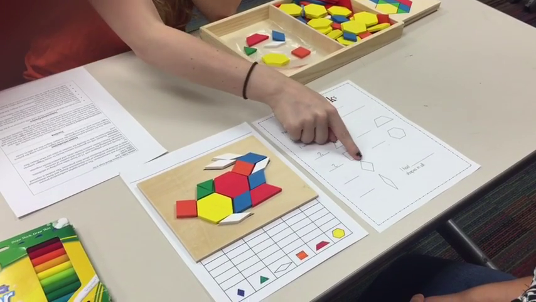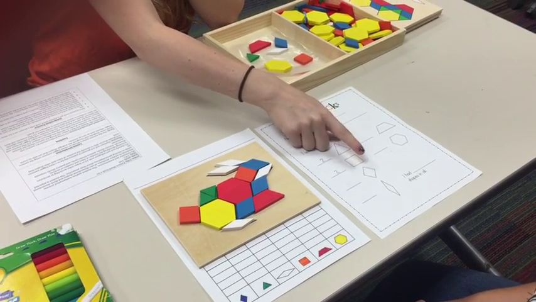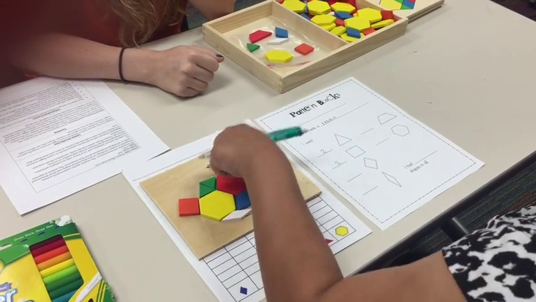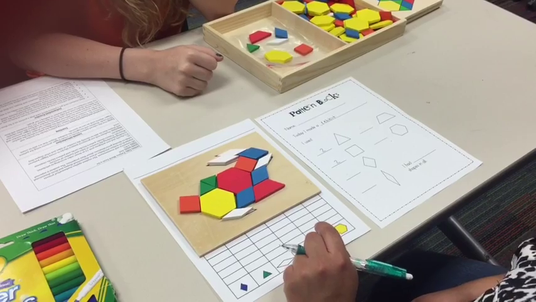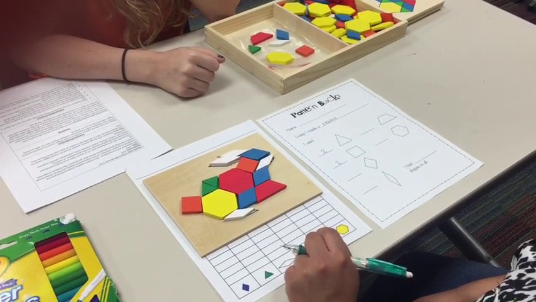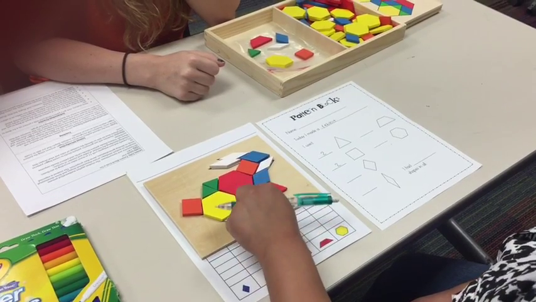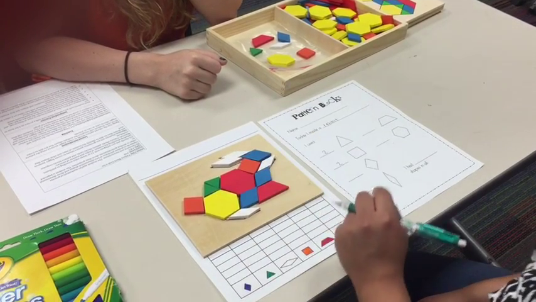Now, what about this? What is this? A rhombus. Okay, how many rhombuses did you use? 1, 2, 3, 4, 5, 6. Are you sure? No, they don't look the same. Yeah, count them again. 1, 2, 3. Okay, so.